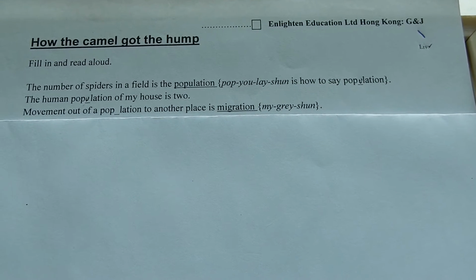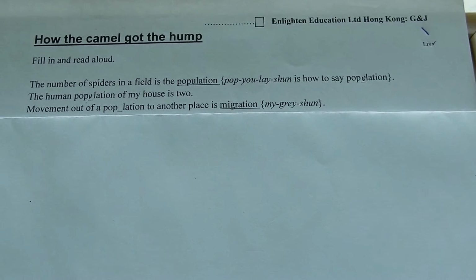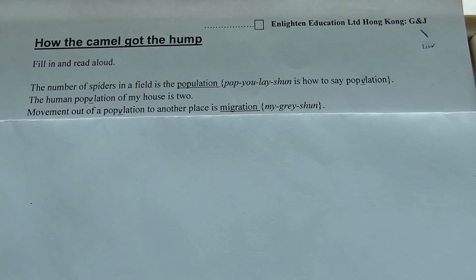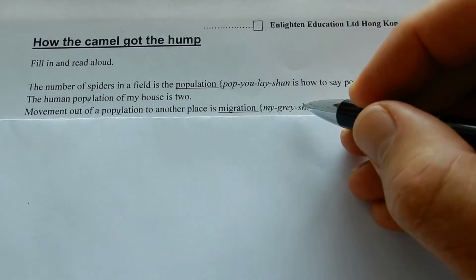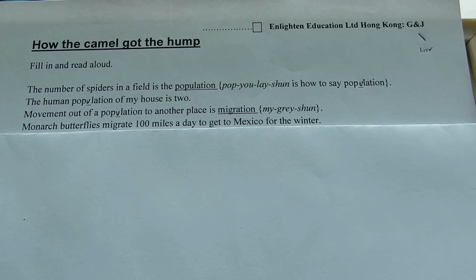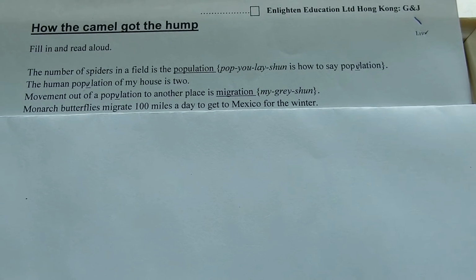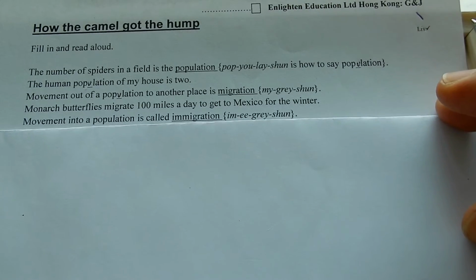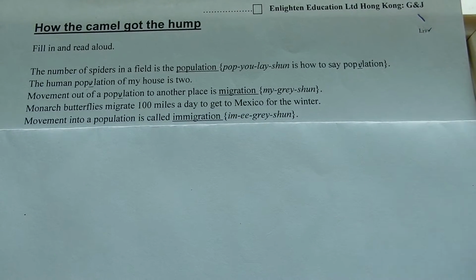Movement out of a population to another place is migration. Yes, I migrated to Hong Kong 20 years ago. Monarch butterflies migrate 100 miles a day to get to Mexico for the winter. They migrate from the USA and Canada.